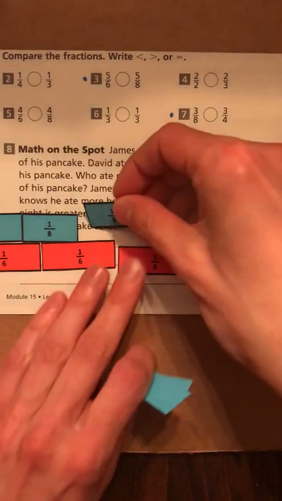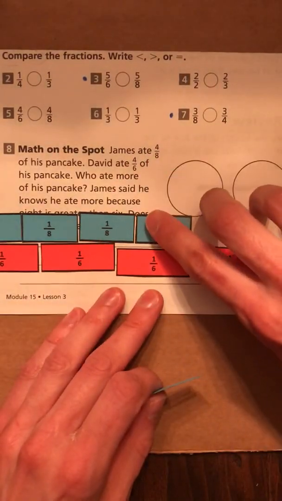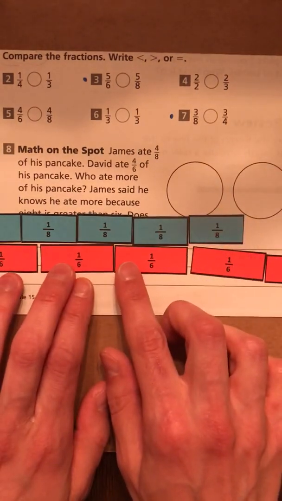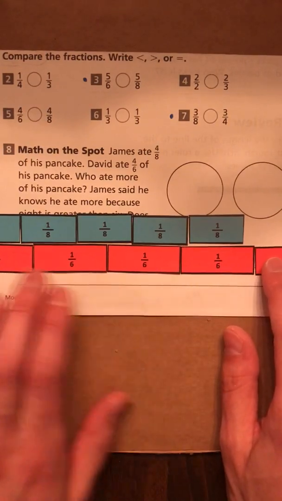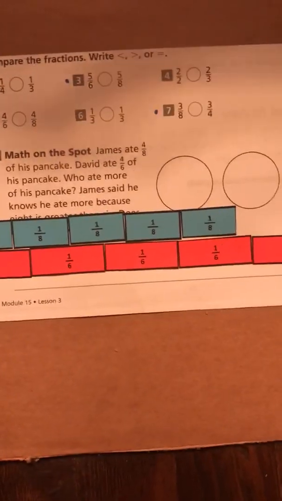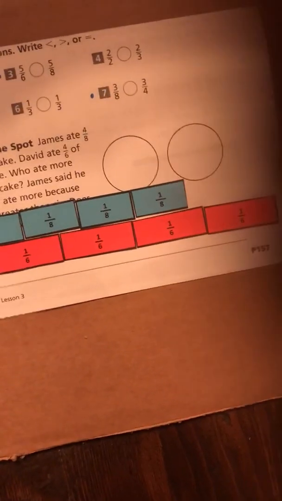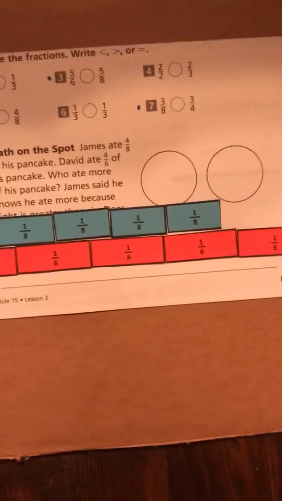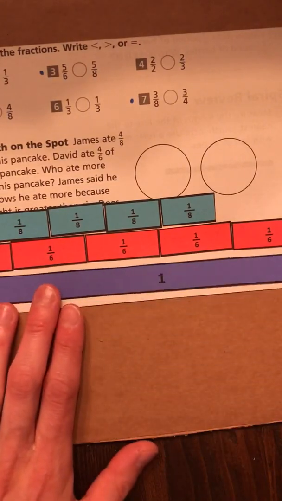1, 2, 3, 4, 5. You want to make sure that your fraction strips are as close as possible. Whoops. Okay, so again, I'll just kind of tilt my camera so you can see. You can see that 5/6 is a greater fraction than 5/8 because 5/6 is closer to 1 whole.